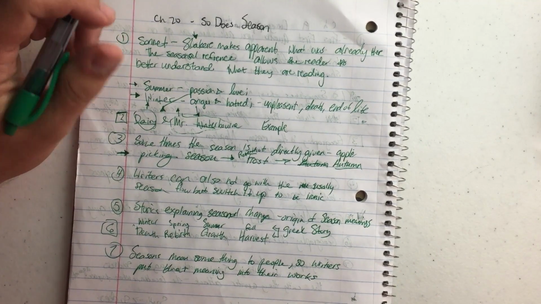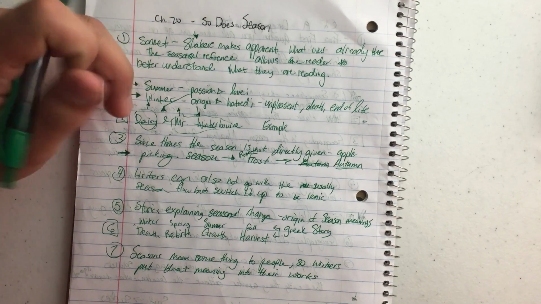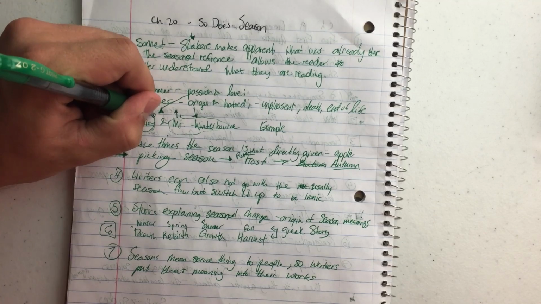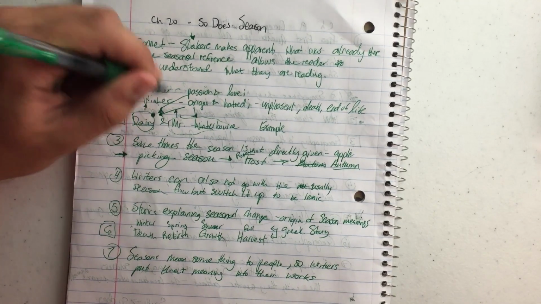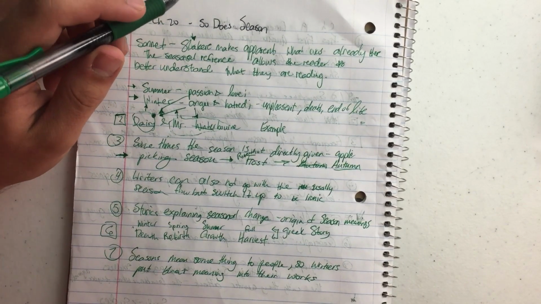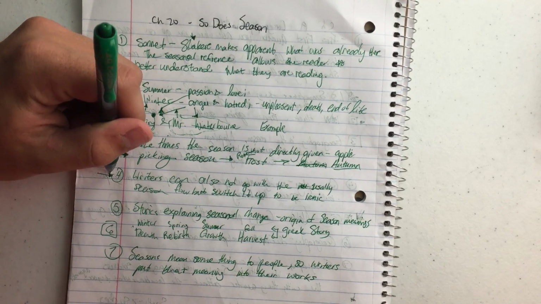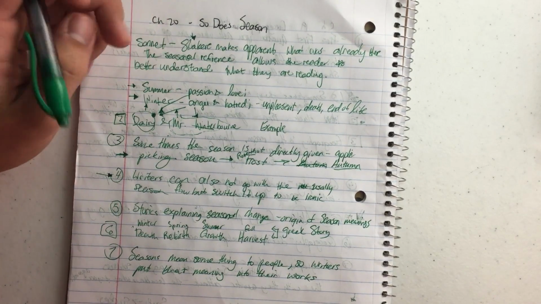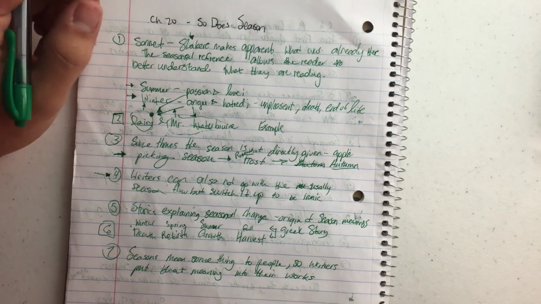Writers can also not go with the usual season flow, but switch it up to be ironic. So maybe her name is Daisy, but she is angry and hateful, and Mr. Winterbourne is full of passion and love, bubbly, over the top, and stuff like that. So sometimes writers will play with the usual assumption of what they're supposed to be, to have a little fun. Let's see. Stories explain seasonal change origin.